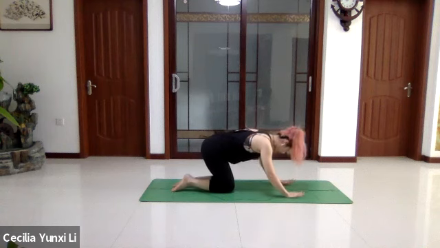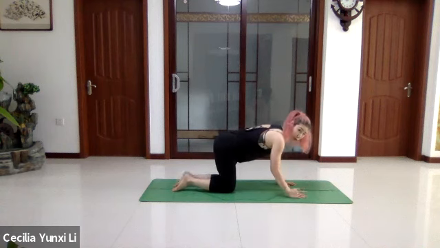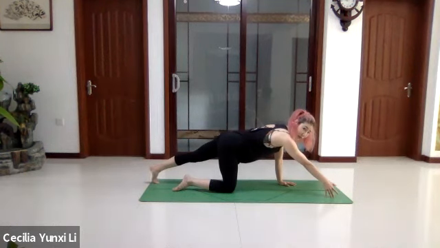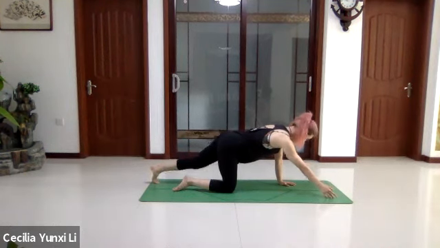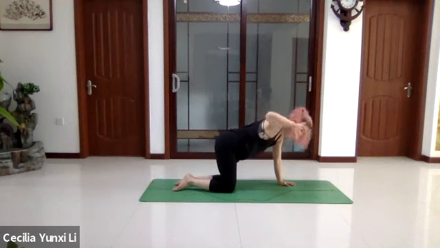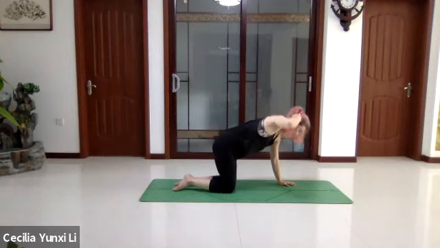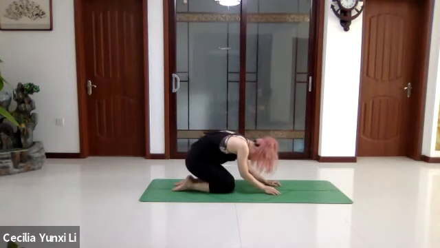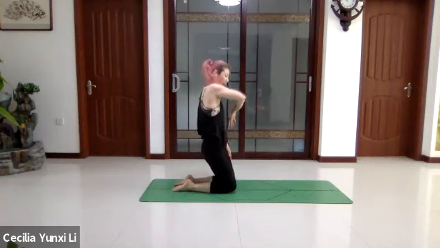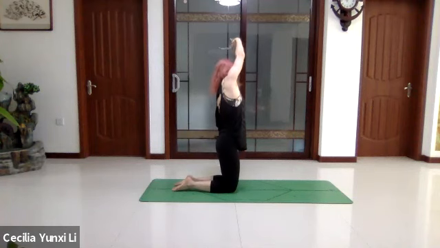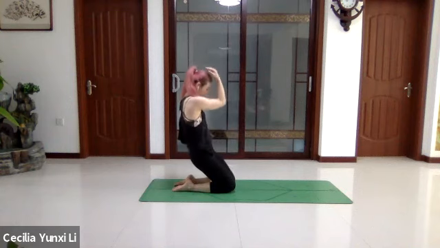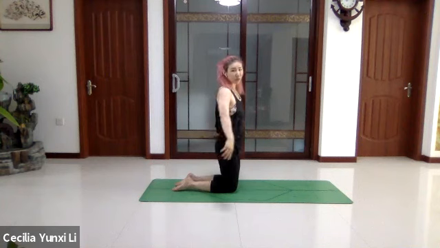Next moment, we're going to do the opposite side. Reach the right hand and the left leg to the opposite. The right hand placed on the back of your right ear. And we reach the left arm to the floor and turn to the right side. Rotate. Then lightly sit back. Come up. Reach your elbow up and lateral bend to the left.